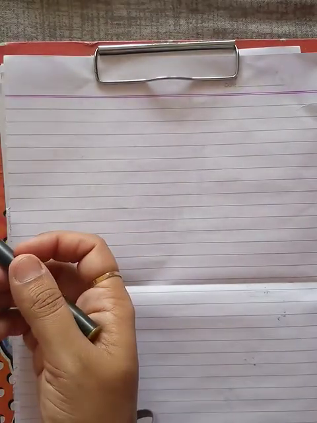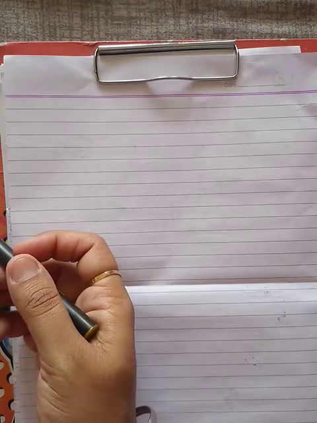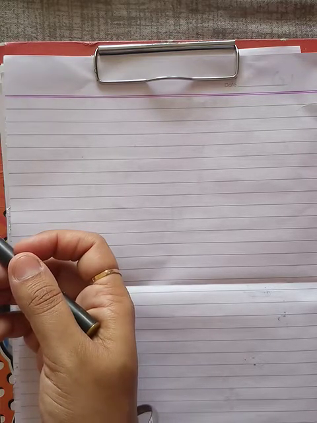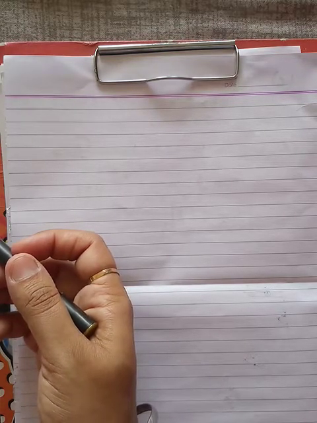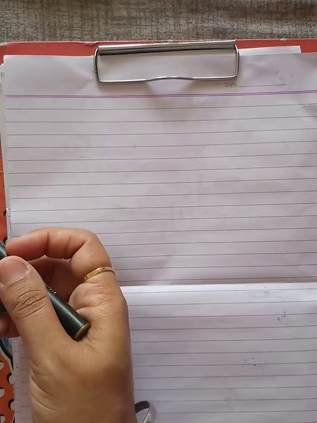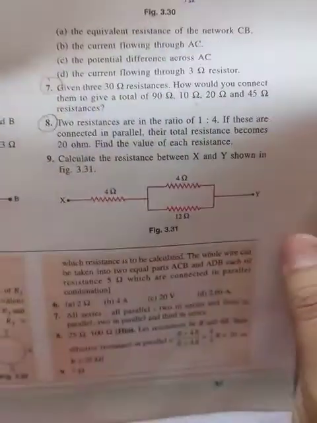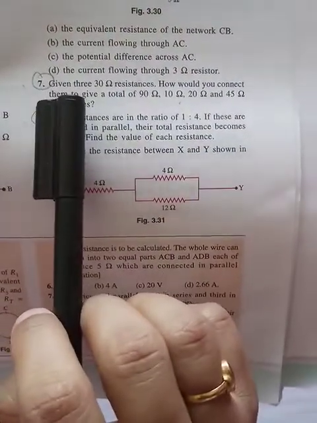Now there is another type of question in this formula, that is how many resistances can be connected. This is how this type of question is given in your NCERT also. How many types of resistances can be connected in how many ways. Okay, so there is one question in your worksheet, question number 7.